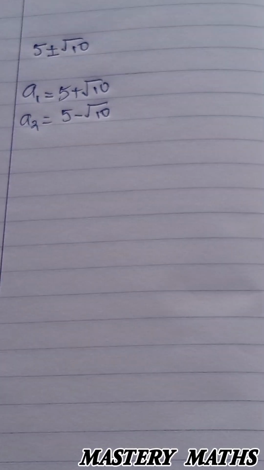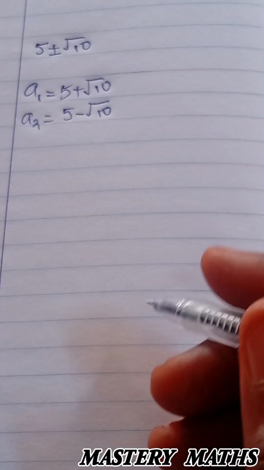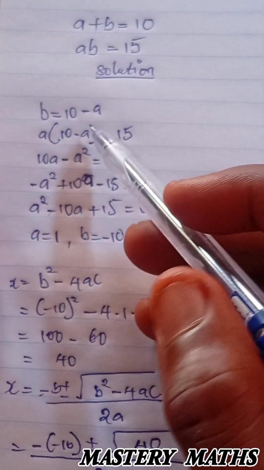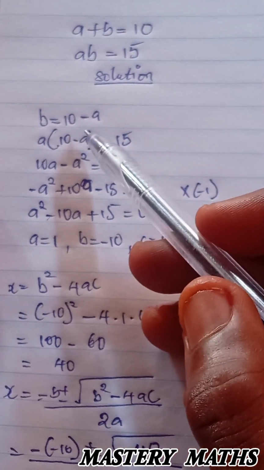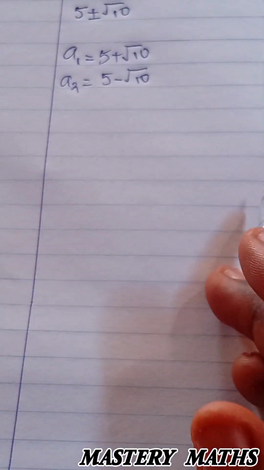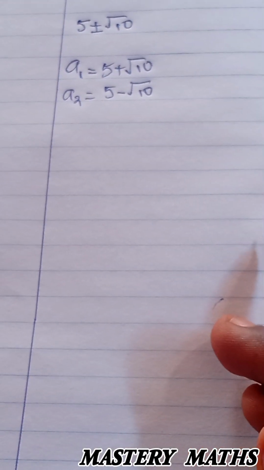Now first of all, we'll solve for A1 and A2. Remember, there's a formula here. There was something we changed. If you watch this one, we changed it, which is this, B equal to 10 minus A, which we solved. Now we're going to use it to look for the B. We'll find the value of A first. What we solved first was the value of A.